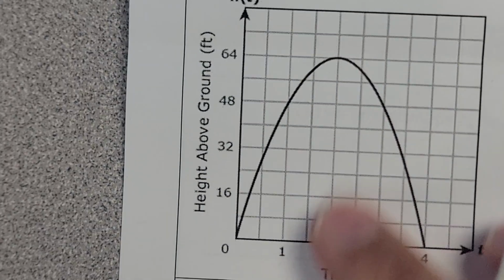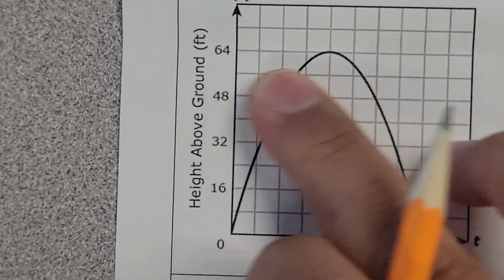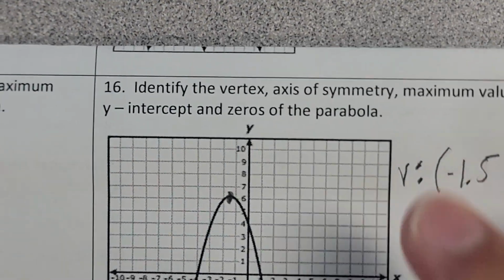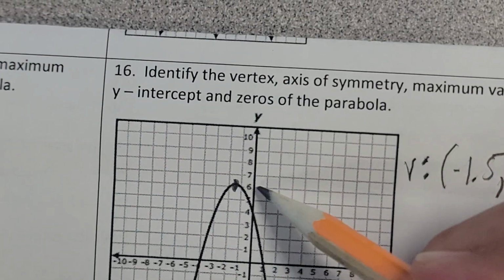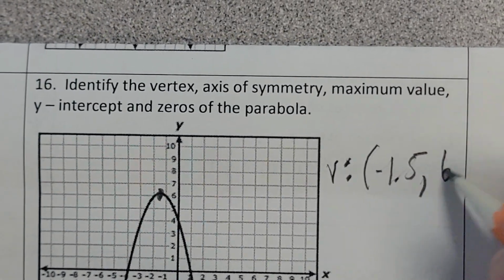Okay. Now on the other question, this is a whole number. Okay, this is a lot easier. It's on the line, so you see the whole numbers. This is a decimal. That's why I'm doing this one for you. So the vertex is negative 1.5, and I go all the way up to the number 6.